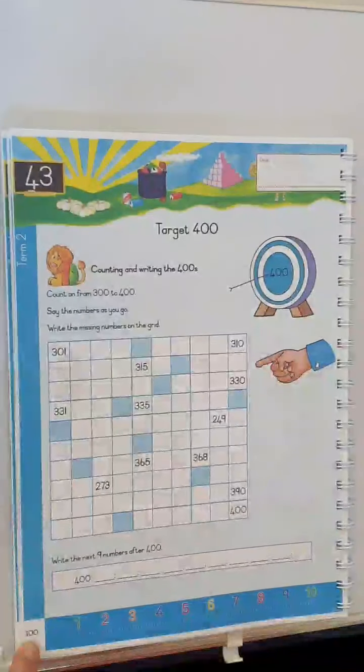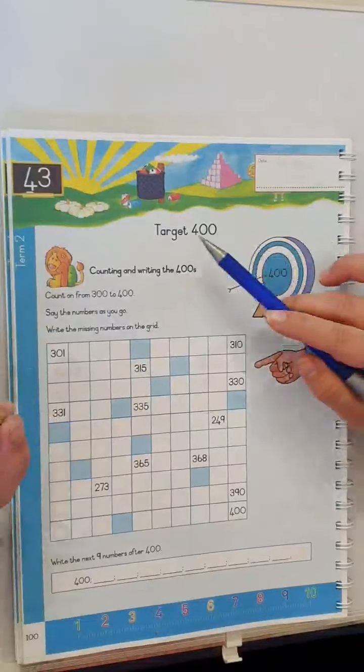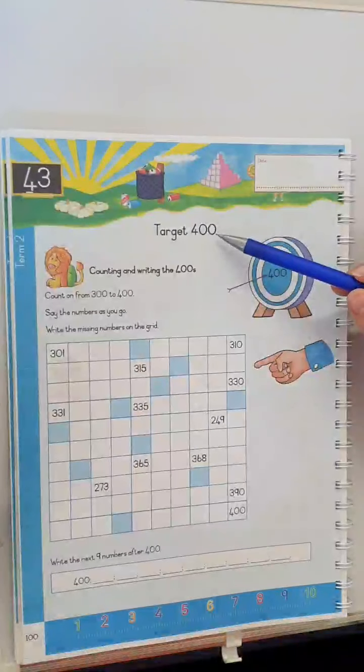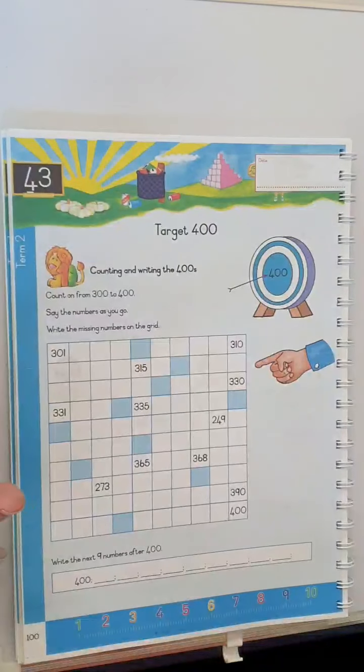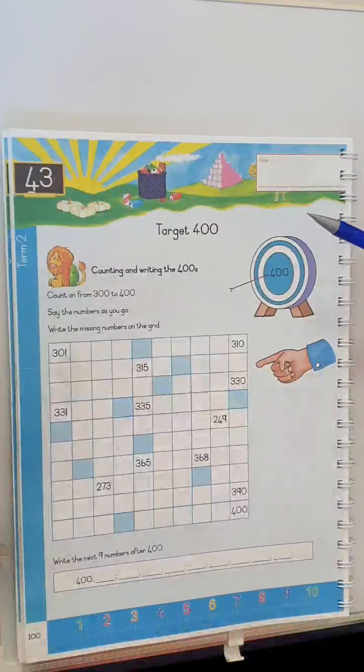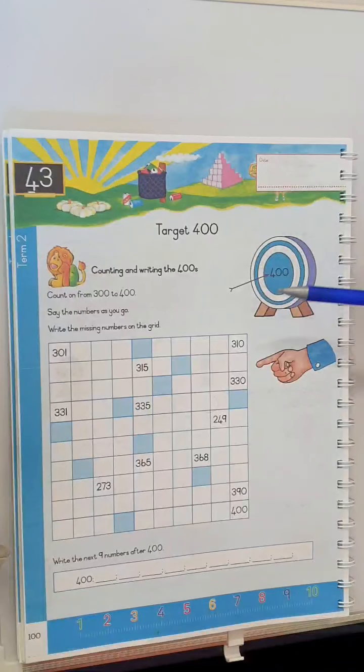We are here for another maths lesson, so you can get your books and open it on page 100. Okay guys, page 100. So the target is 400. The previous worksheets this week, we did the target for 300. So now we are just moving on to 400.